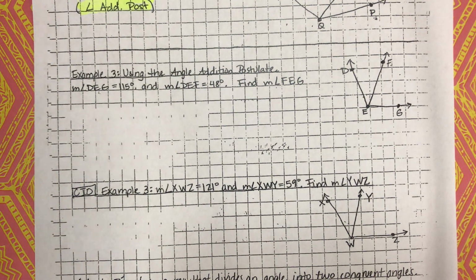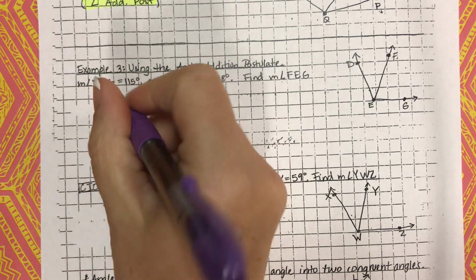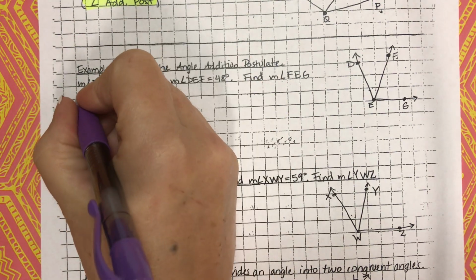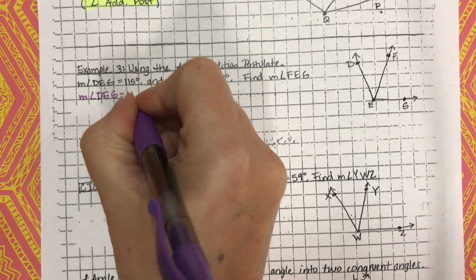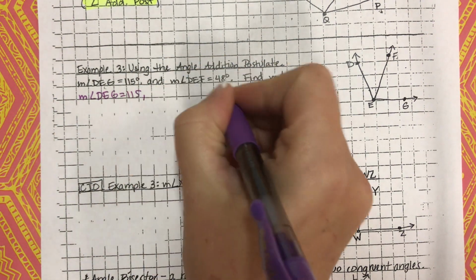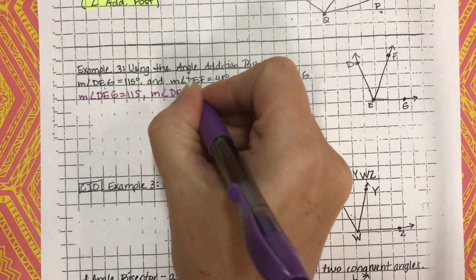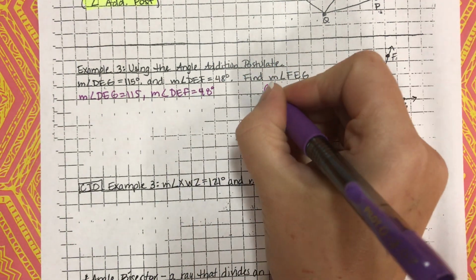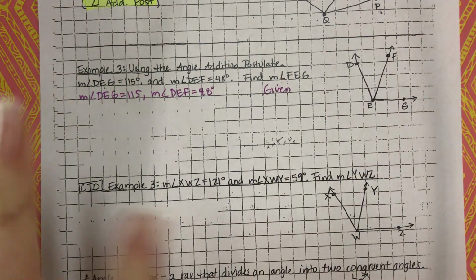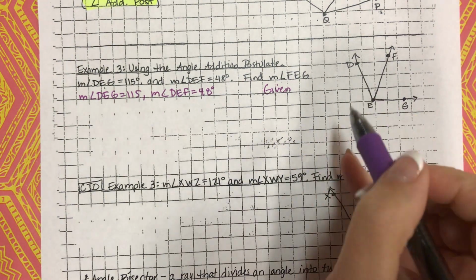But first, let's go ahead and write down the given information. The information that the problem gives us is this right here. The measure of angle DEG is equal to 115, comma, the measure of angle DEF is equal to 48 degrees. That is the given information. The problem just gives us that.